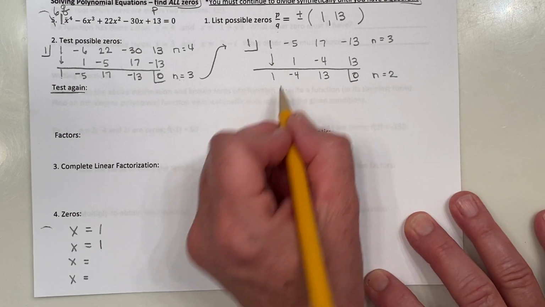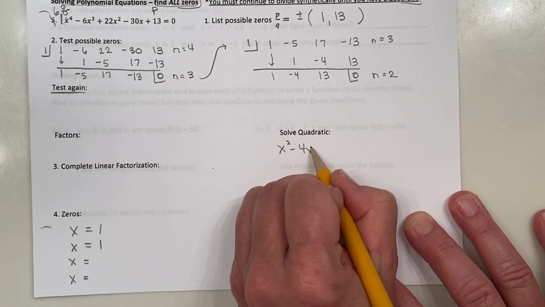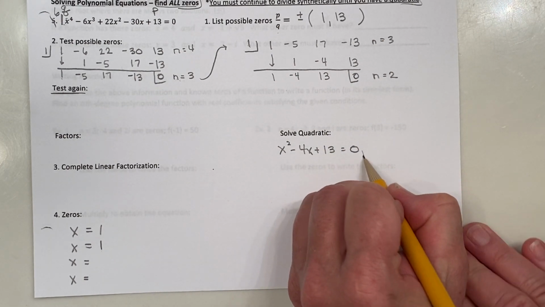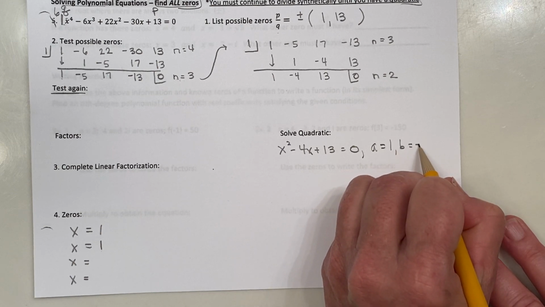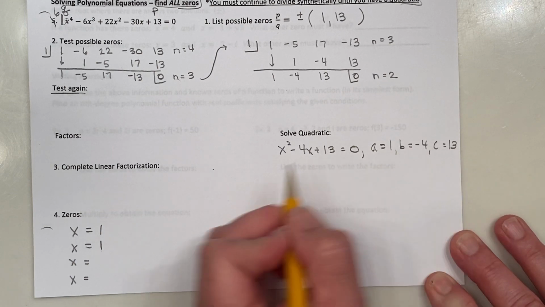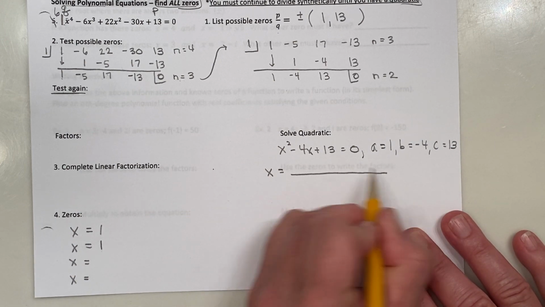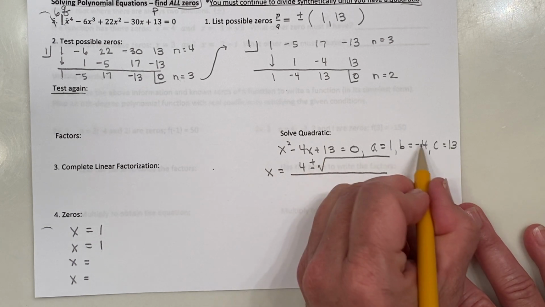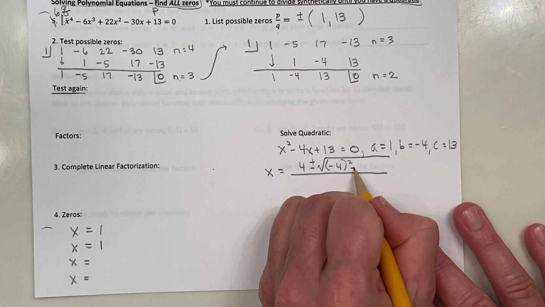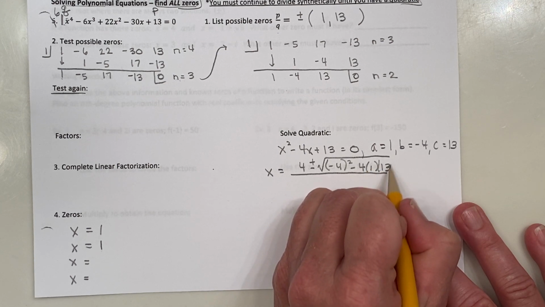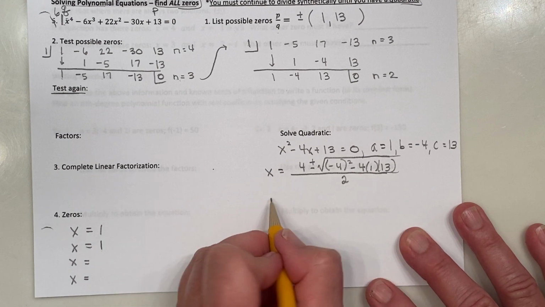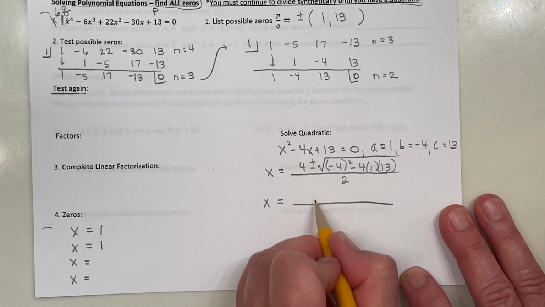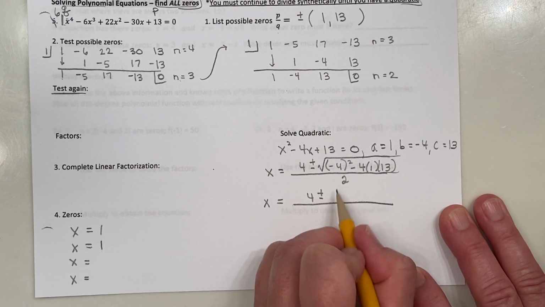Right now I'm going to solve the resulting quadratic. So x squared minus 4x plus 13 equals 0. It won't factor, so I've got to use quadratic formula again. So opposite b, that's already negative, so we'll make it positive. B squared minus 4 times a times 13, all over 2 times a. I'm just going to bring down the 4 and the 2. And don't forget the plus minus.